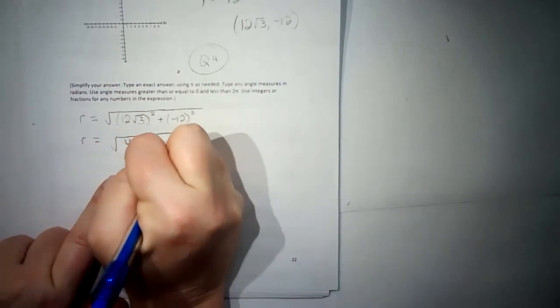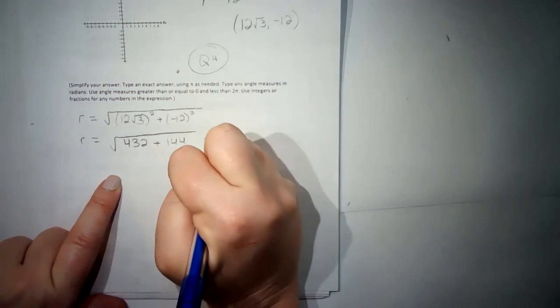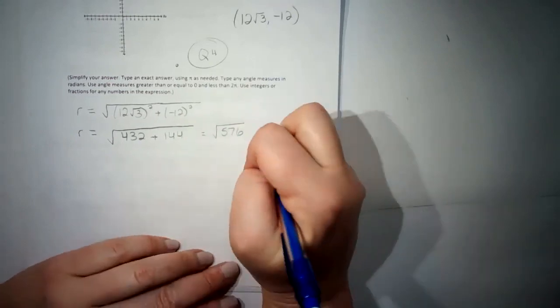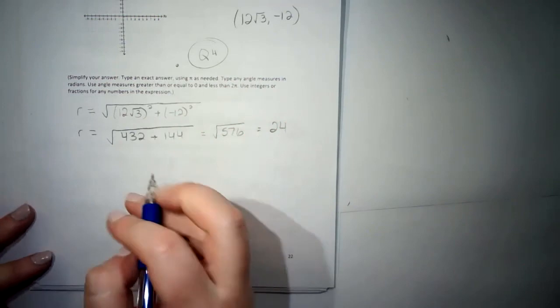So I got a 432, negative 12 squared is 144. This is going to give me the square root of 576. Before you panic and start trying to pull things out, check and see. If you take the square root of it, it turns out it's a lovely little 24. It was a perfect square. All right, there's our R.